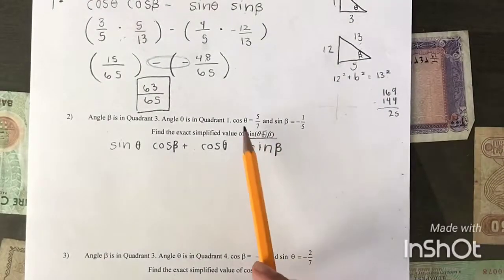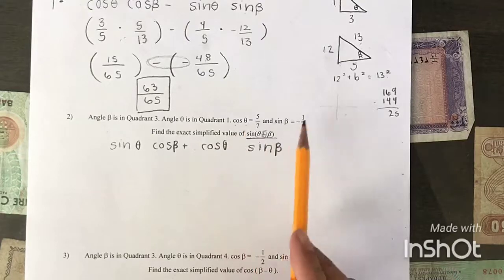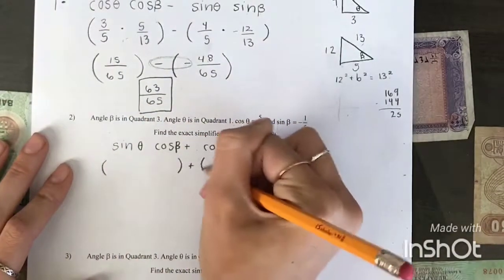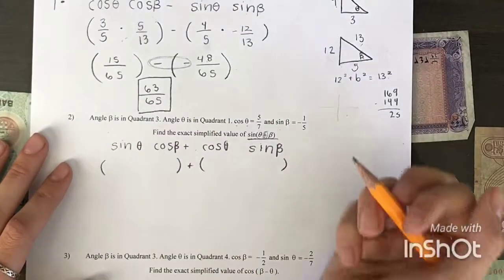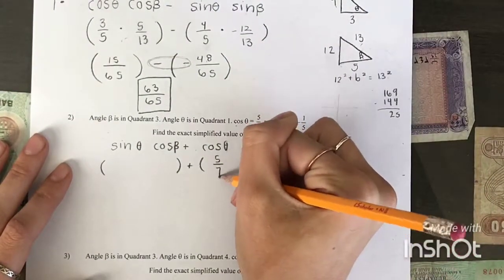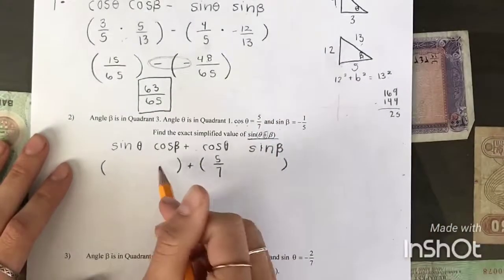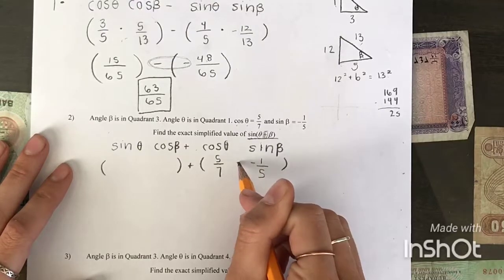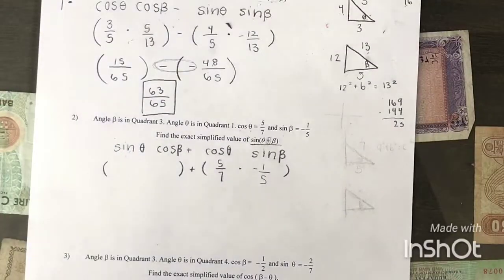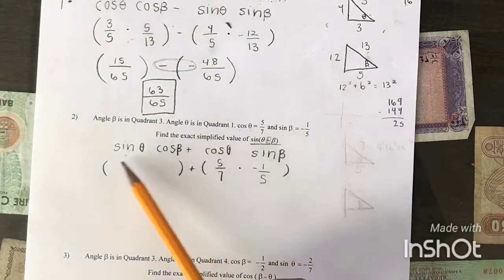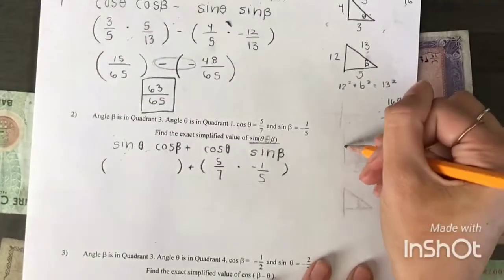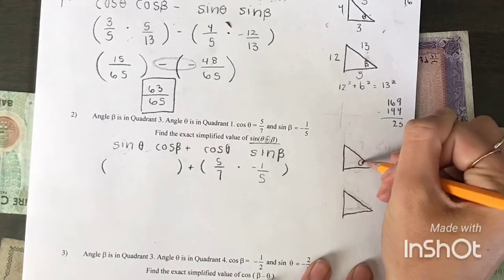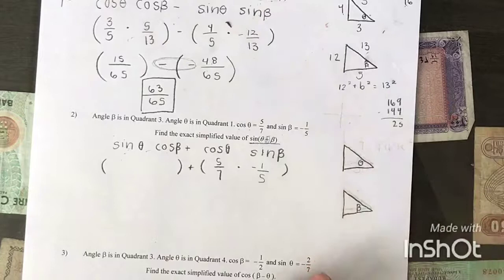In the problem, they give you the value of cosine of theta and sine of beta. So we can go ahead and fill in those values right now. Cosine of theta is 5/7, and sine of beta is negative 1/5. Next, we have to find the two values of sine of theta and cosine of beta. To do that, we have to draw the triangles and put theta and beta in each corner.